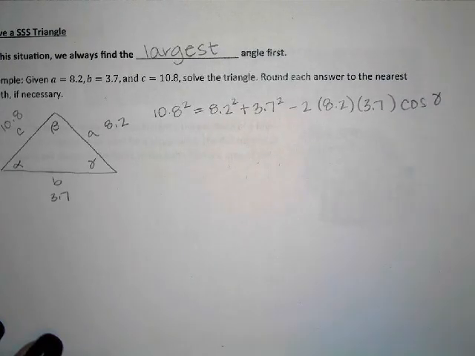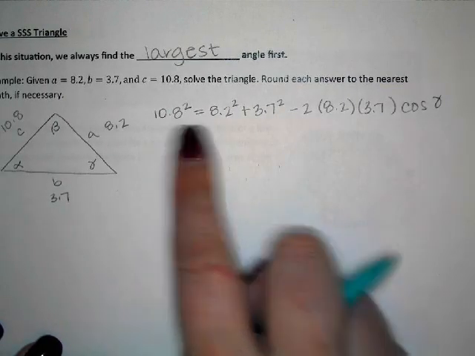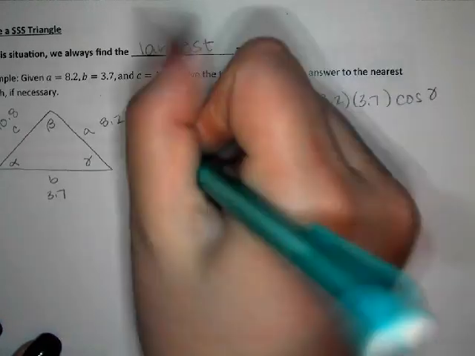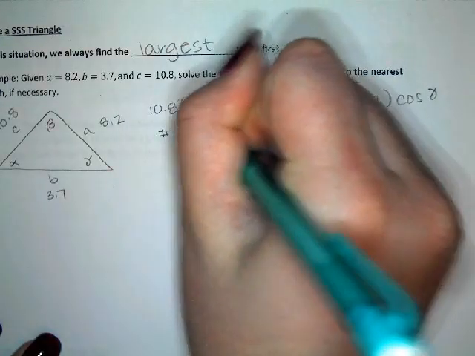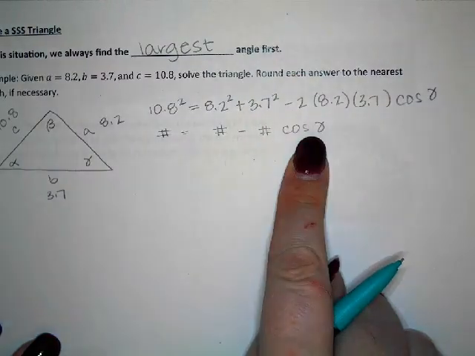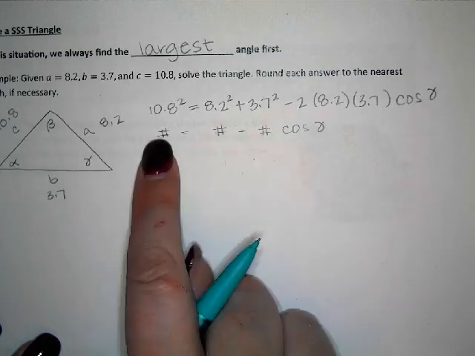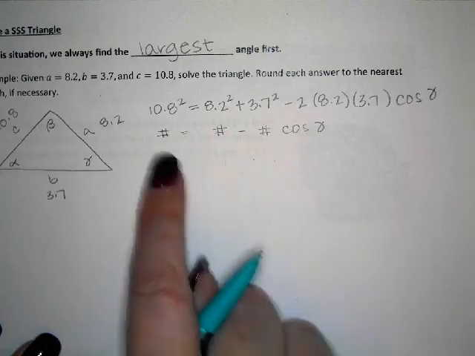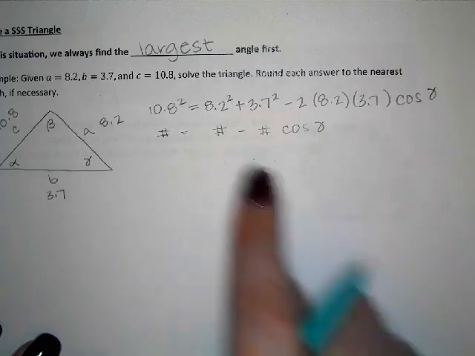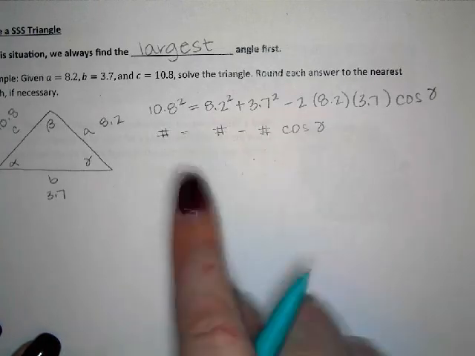Okay, so if we were to simplify this, we would have a number equals a number minus a number times cos gamma. This is what we would have. And so if I was to go about solving this, I would just take this number and subtract it over, and I would divide by this coefficient, and then I would have cos gamma isolated. But there's a lot of decimals in here, and so if we were to start to simplify this, we would have a lot of room where we could make rounding errors if we started to round decimals right now, and then we'd have a lot of copy pasting.